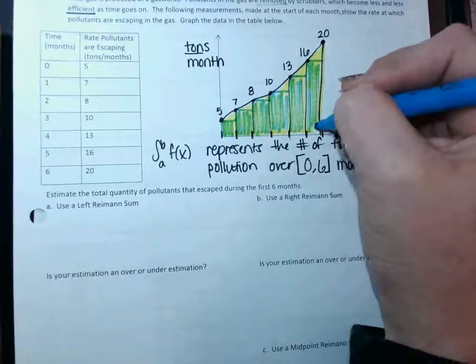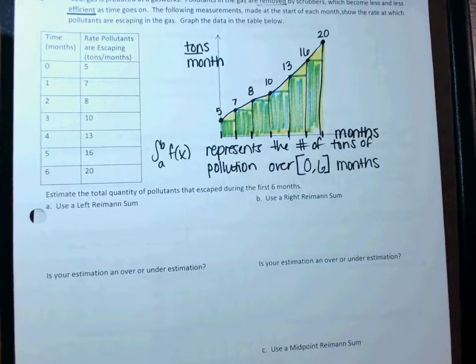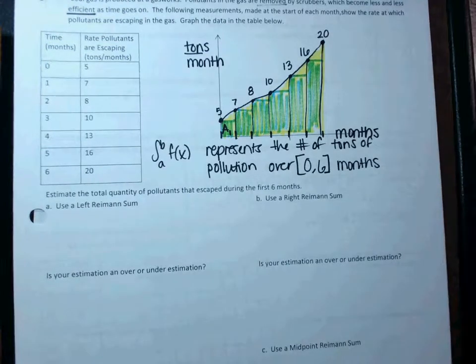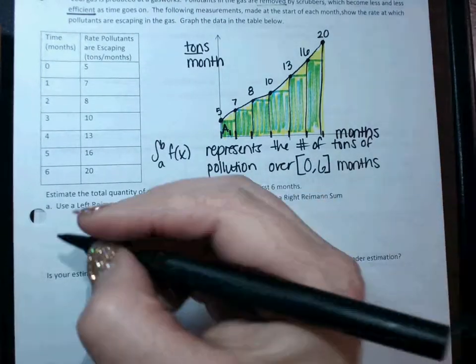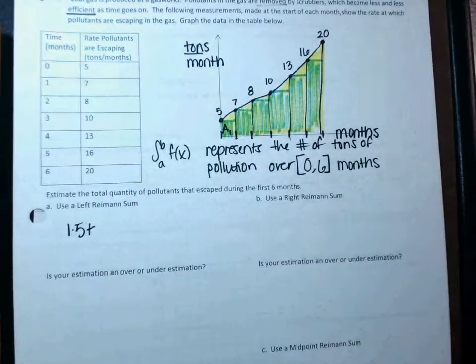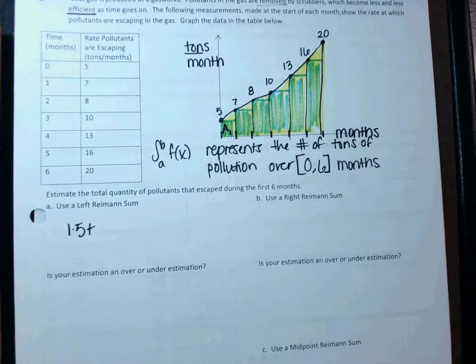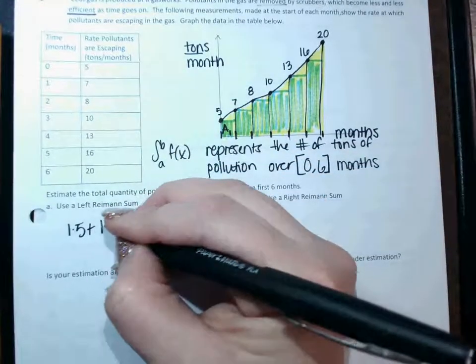Now, let's say that I want to find the area of each of those rectangles one at a time. So look at my first rectangle right here. Okay, area, I put an A1 there. How wide is it from 0 to 1? How tall is it? 5. So 1 times 5 plus. That's my first rectangle. Okay, second rectangle. From 1 to 2, how wide is it? 1. How tall is it? 7. Plus. Now, do we have to write the 1 each time?